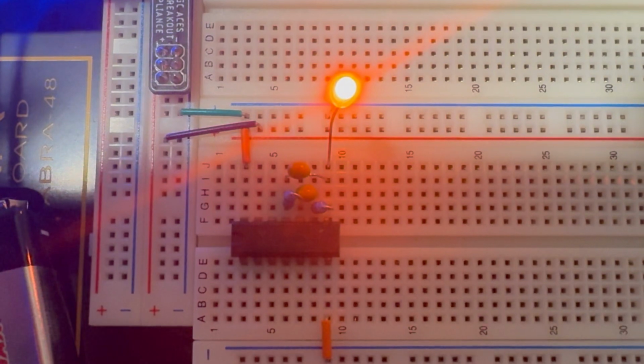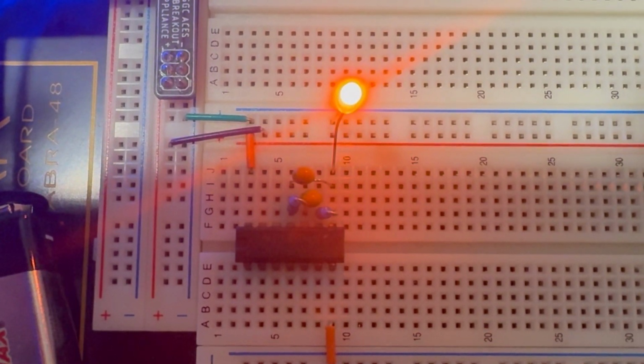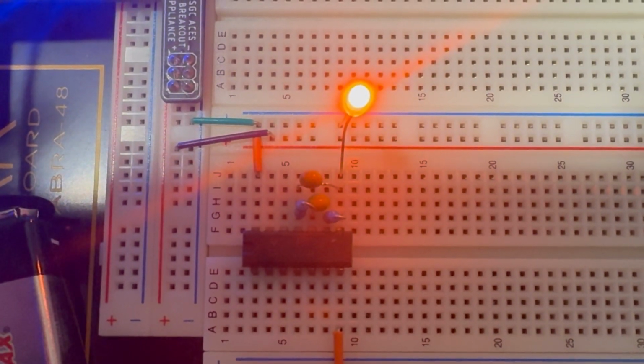Even if we plug an LED into the output of this circuit, it's flashing so quickly, at about 10 kilohertz, that it just looks like a solid light. You can't even see it blinking.